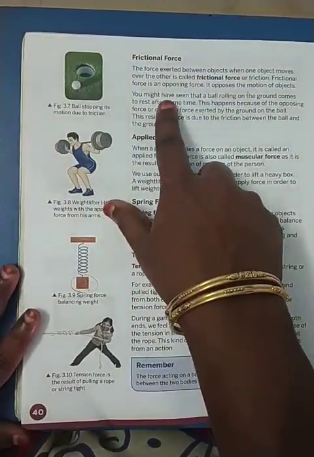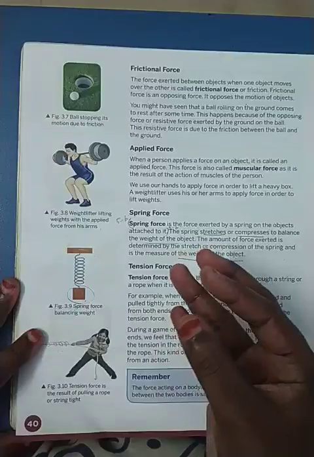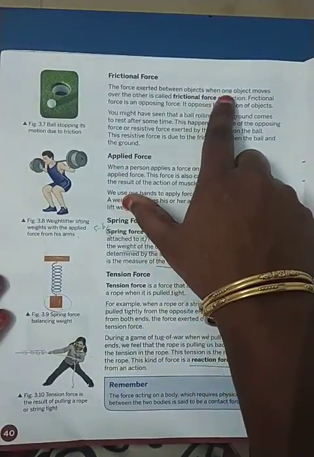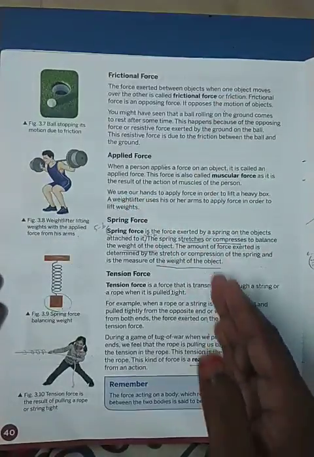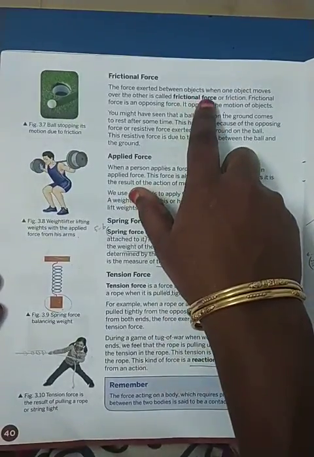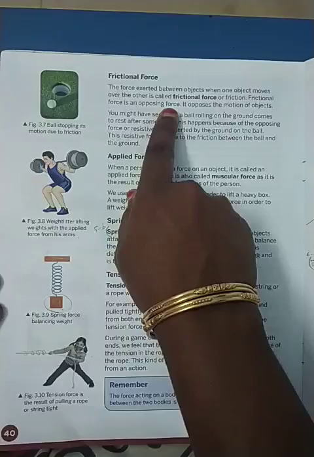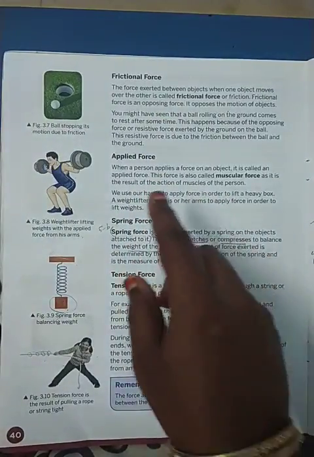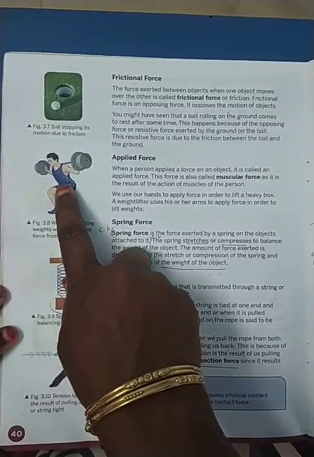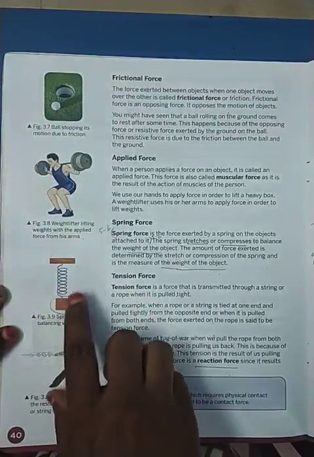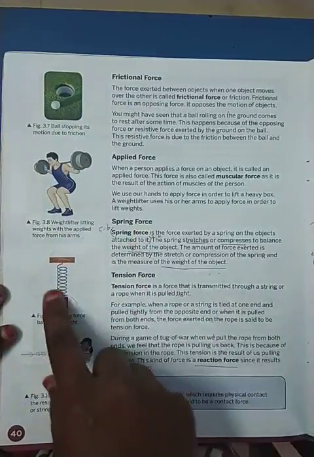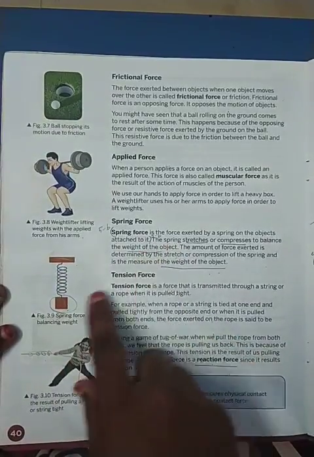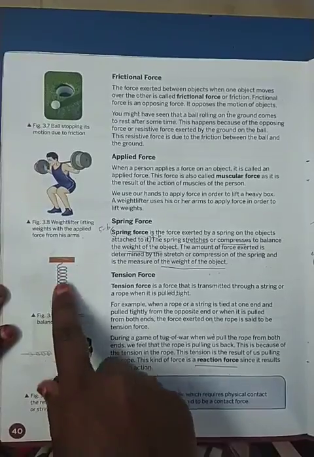The book is simply lying on the table. Now coming to the friction force, that is when a body is opposing the motion of another body. Opposing means it is acting in the opposite direction to stop it. That is called opposing force. Then applied force. Applied force is when you apply force on a body, like a weightlifter lifting weights. Coming to the spring force, it is the force applied on the spring.